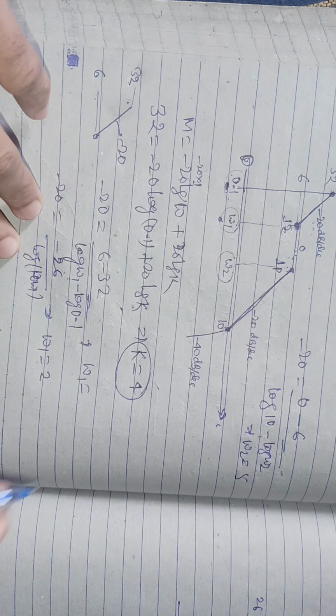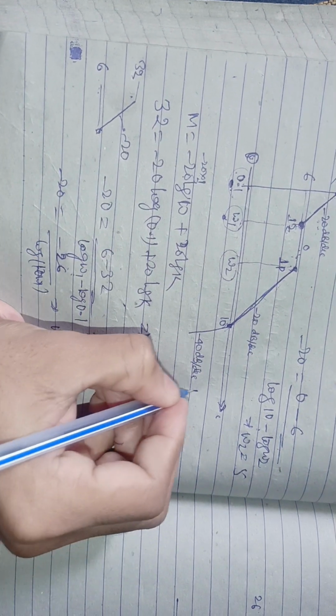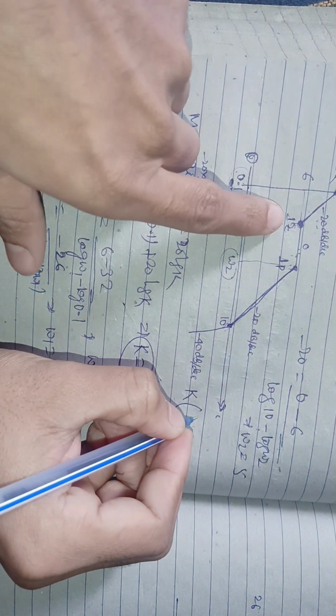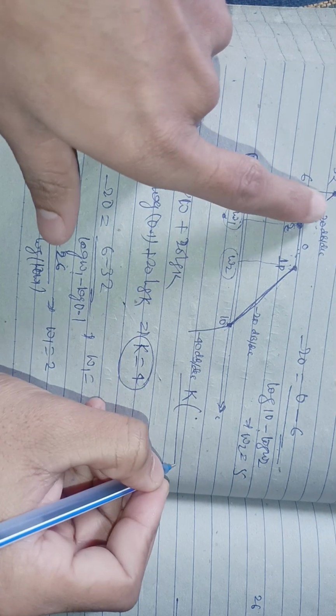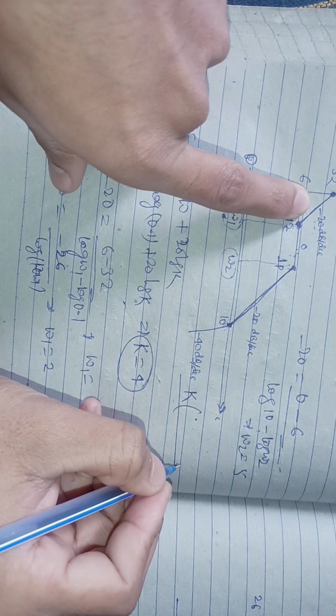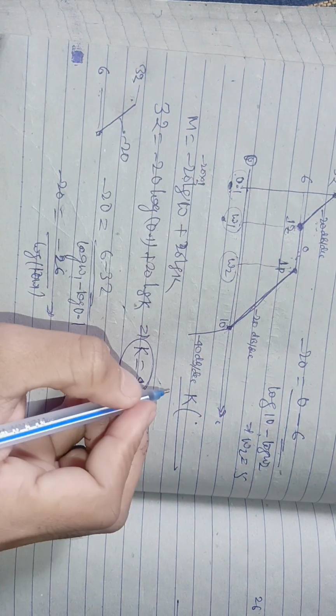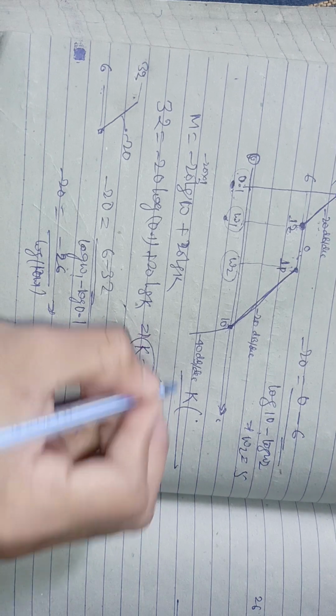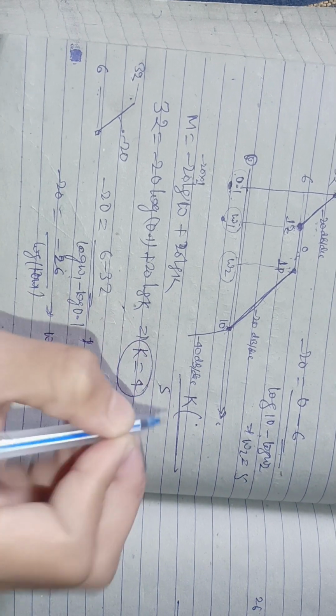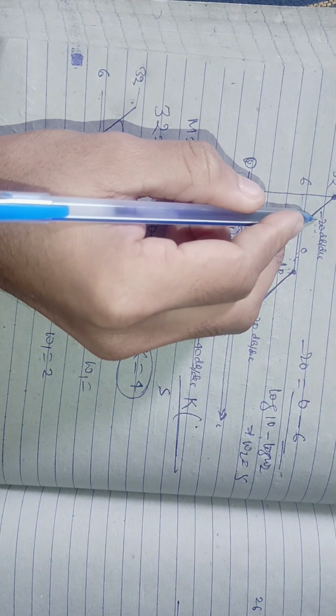Now put in k and look at the initial slope. The initial slope is minus 20 dB, so one pole is at the origin.